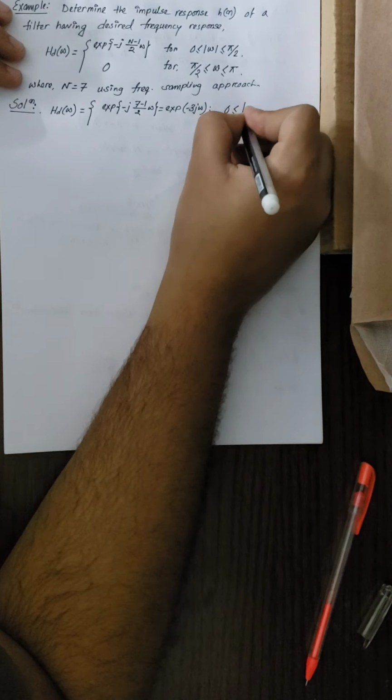So now we can determine h of n to be equal to 1 over 7.